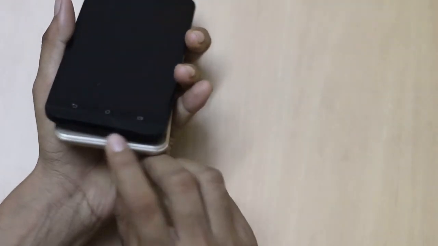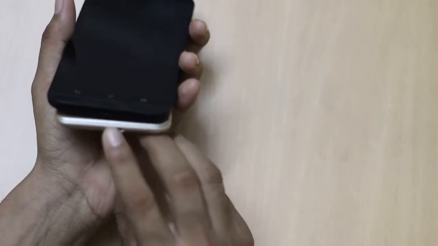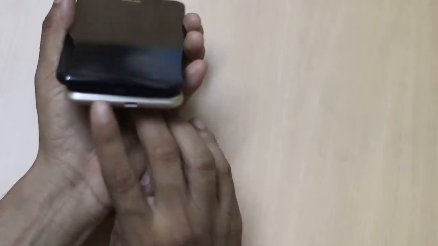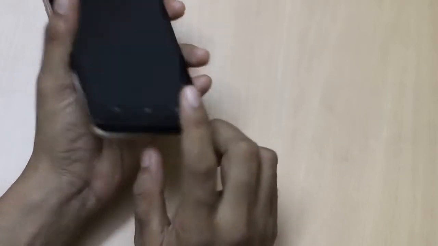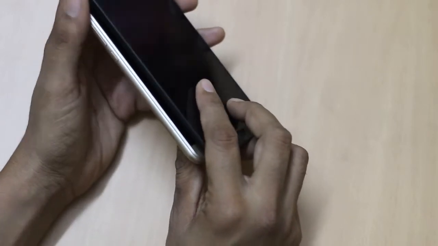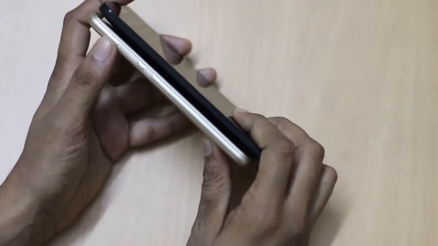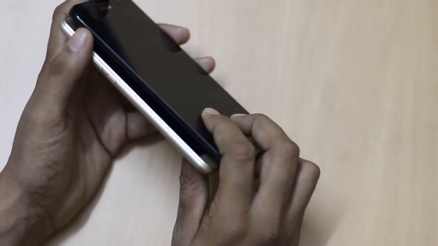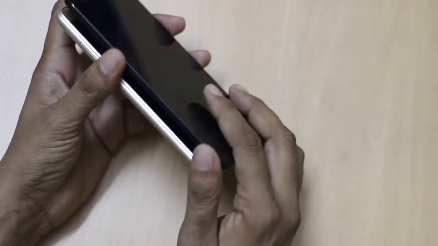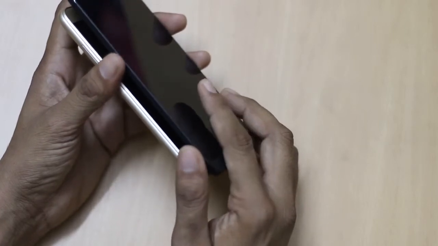At the bottom there is a micro USB slot on both the devices and another mic on Zenfone 2 Laser, while on the left hand side there is a power key and volume rocker button on Intex Cloud Swift, while there are no physical buttons on the Asus Zenfone 2 Laser.